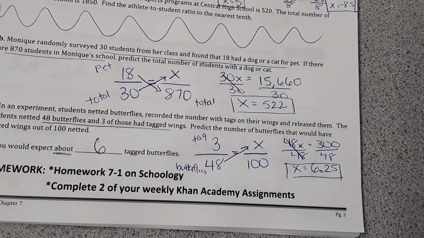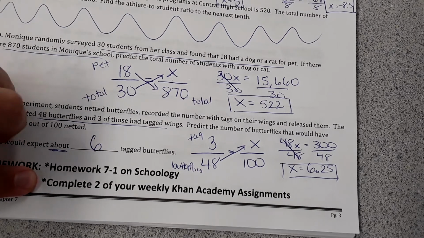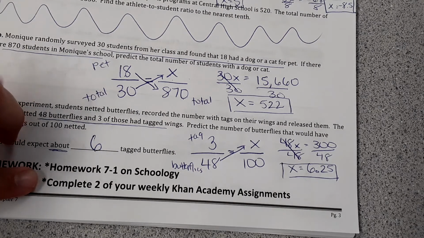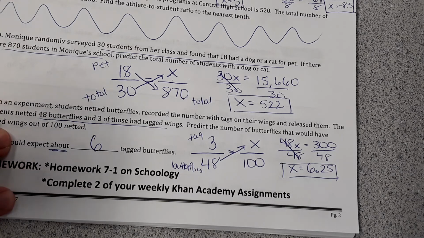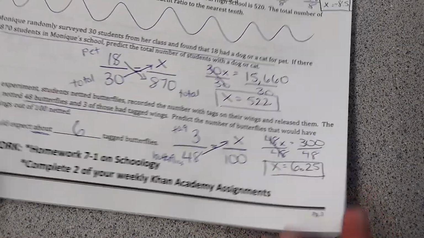And that's it. So from here, you just have homework 7-1 on Schoology. And then I put this as a reminder or like a goal of yours to complete 2 Khan Academy assignments today, just so you're on track for the week. I know you worked on some yesterday, but just do 2 more today. That way you're on track for the end of the week. And you can get up and get your laptops.